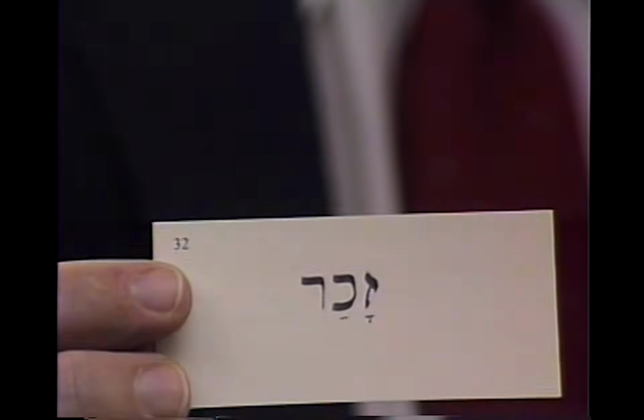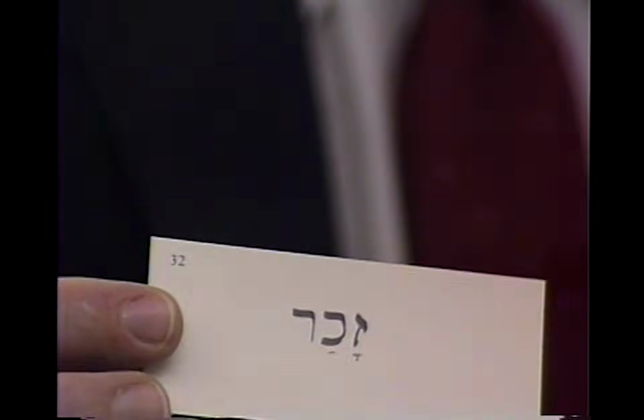And so that might be something that you'd want to do. Now there are professionally produced cards that you can purchase that already have the Hebrew words written on them. Let me hold up an example of one. We'll zoom in on that to give you an idea of what it looks like. All right, here we have our Hebrew word zakar.